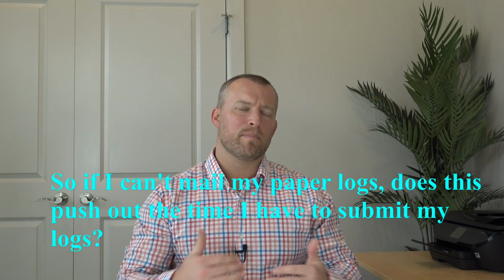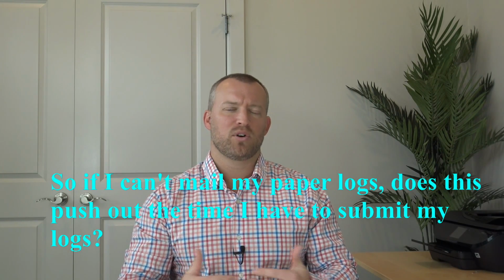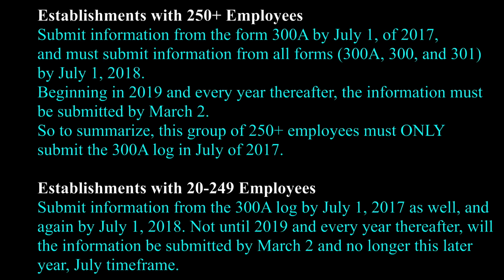Here's another great question. So if I can't mail my paper logs, does this push out the time I have to submit my logs? The answer to that is yes. The final rule took effect January 1st, just a few days ago, of 2017, but the reporting requirements will be phased in over 2 years as follows. Establishments with 250 or more employees must begin submitting information from the Form 300A or summary log by July 1st of this year, 2017.